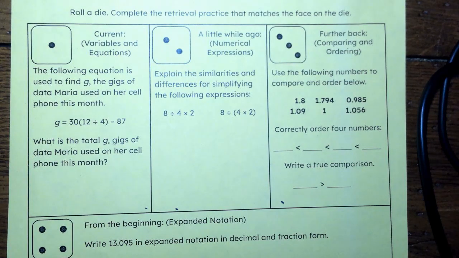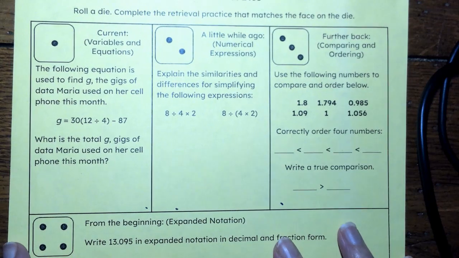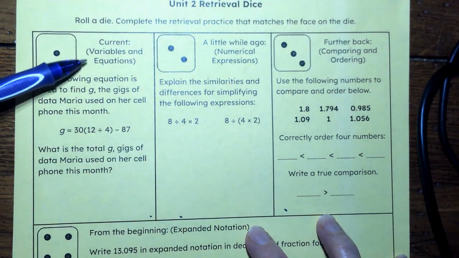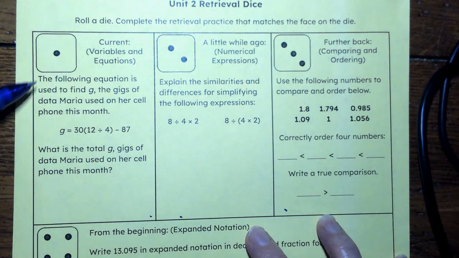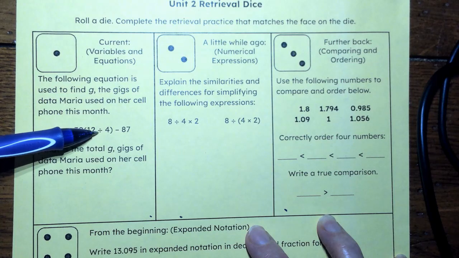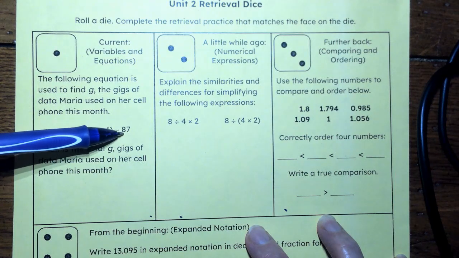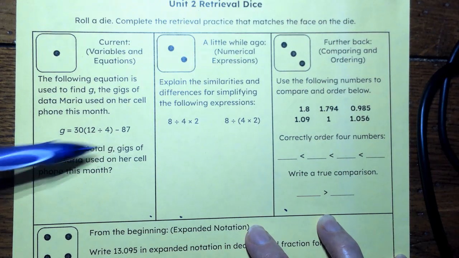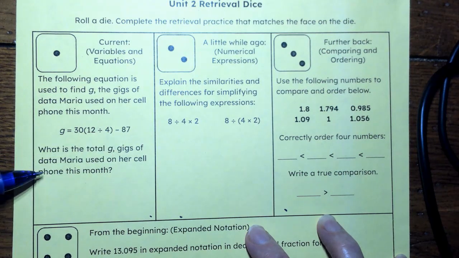All right, if you're tuning in, then you are looking for the answer to number 1. So number 1 is just a review of variables and equations. And it says the following equation is used to find G, the gigs of data Maria used on her cell phone this month. So when I read this, G equals 30 (12 divided by 4) minus 87. What is the total G, gigs, of data Maria used on her cell phone this month?